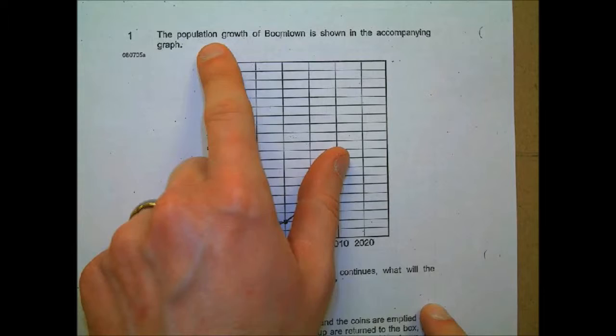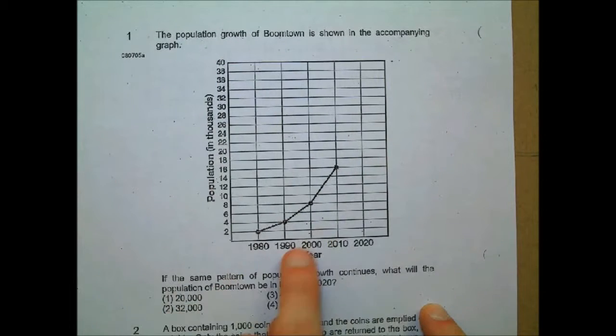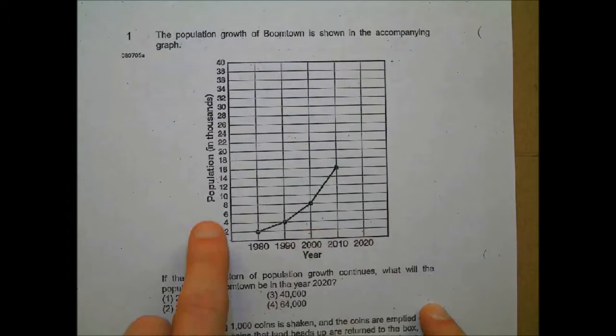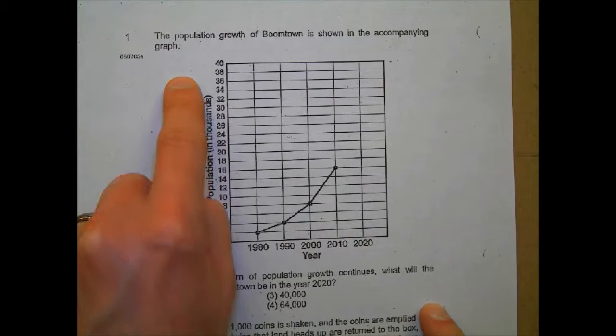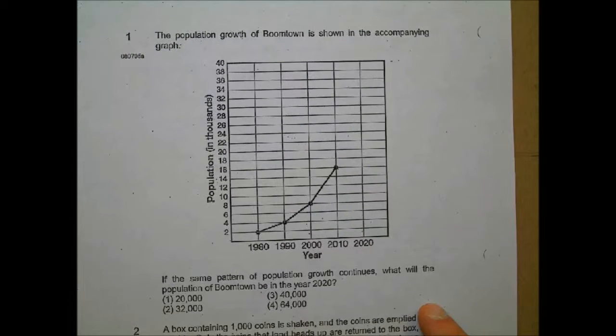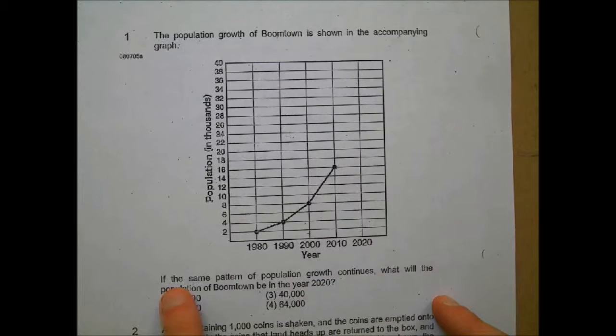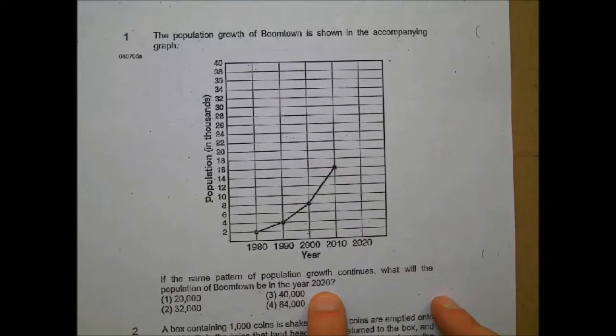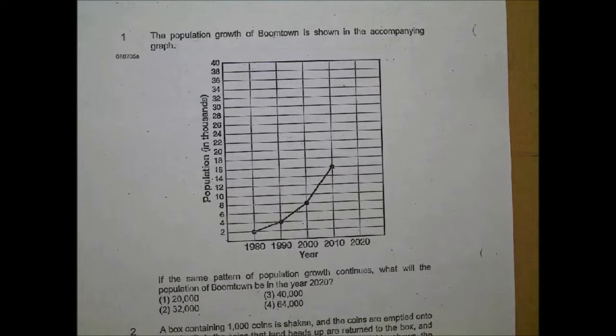So here's our graph. We have our years, right? We have the population in thousands of Boomtown. If the same pattern of population growth continues, what will the population of Boomtown be in the year 2020? Okay, so we have a couple options here. Option one, we could go to our graphing calculators and maybe do an exponential growth curve there. We could try that. Option two, though, is we can maybe look at this and see if we can figure out the pattern here.